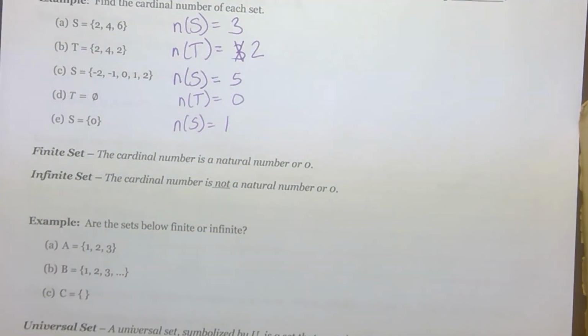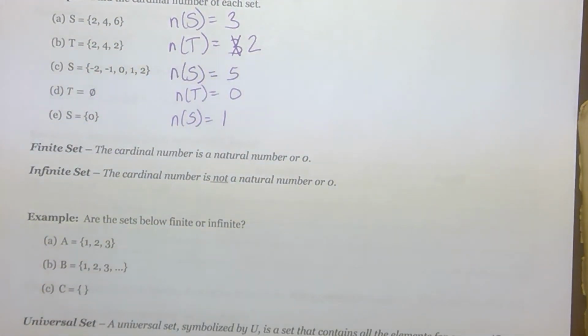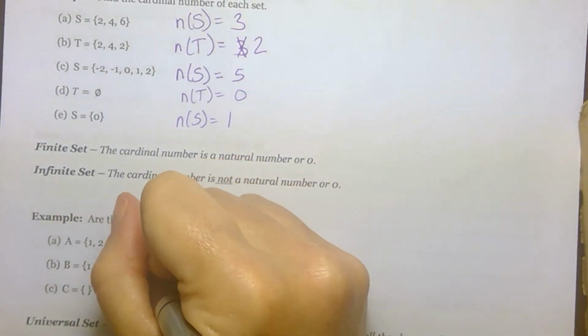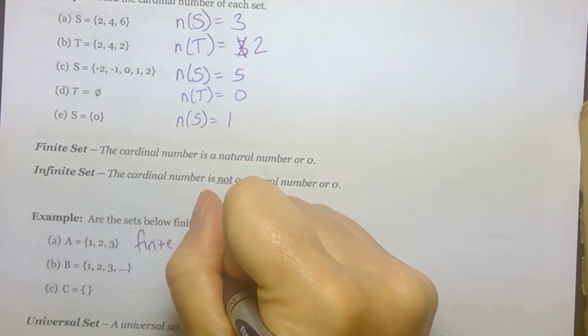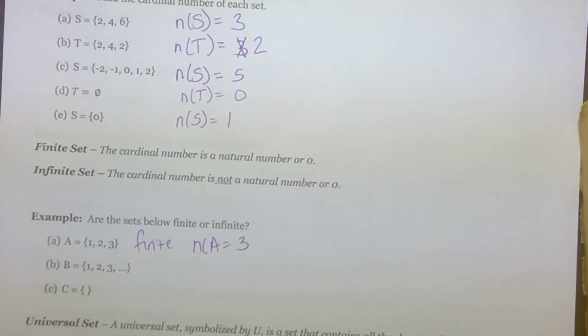Then it reminds you how we defined finite and infinite, and asks for those three sets, A, B, C, if they are infinite or finite. Well, set A is finite, and in fact, the cardinal number of A is 3. There are 3 elements listed.